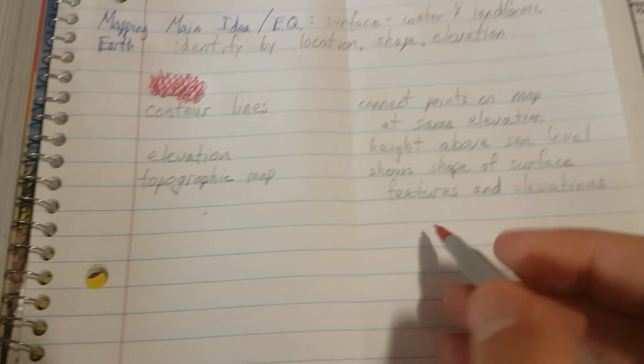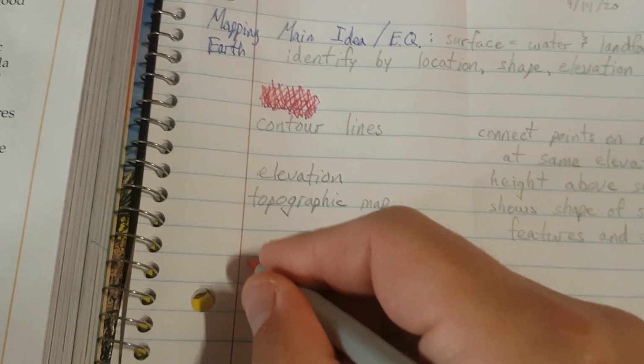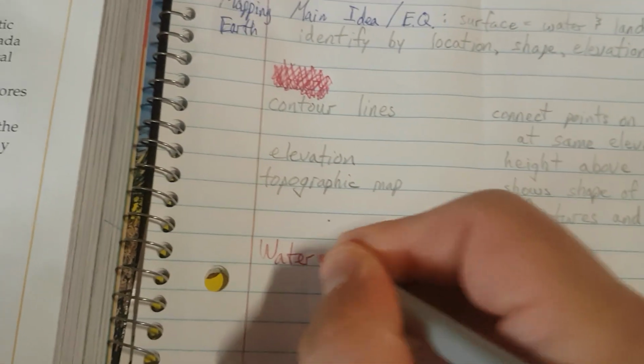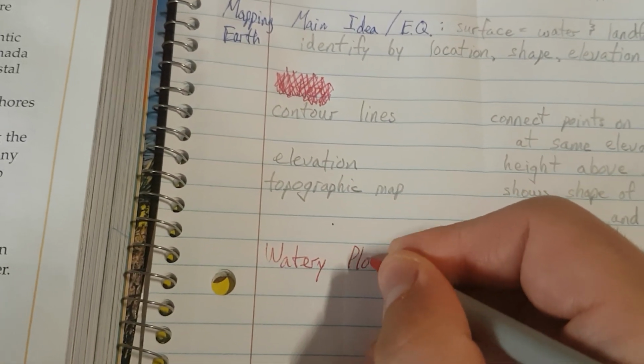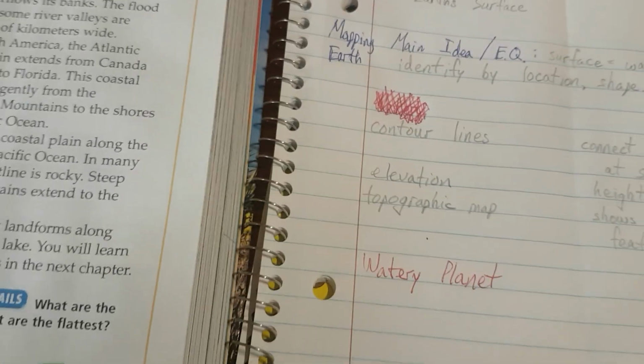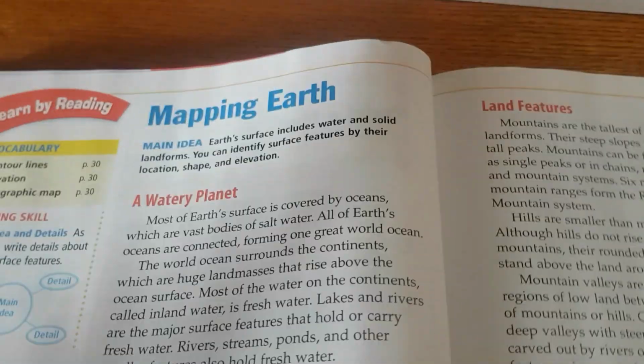Watery planet. Let's go ahead and skip a line. Capital W-A-T-E-R-Y. Planet, capital P-L-A-N-E-T. Switch back to our pencil.